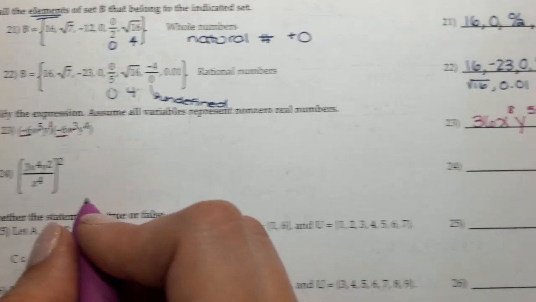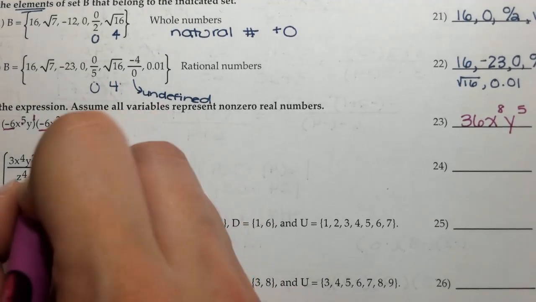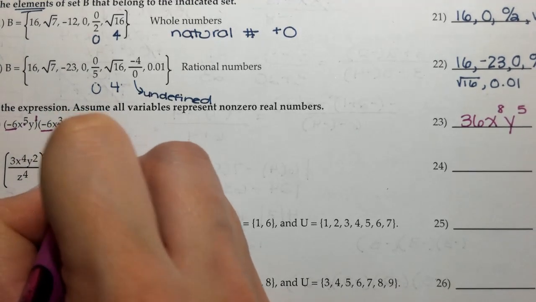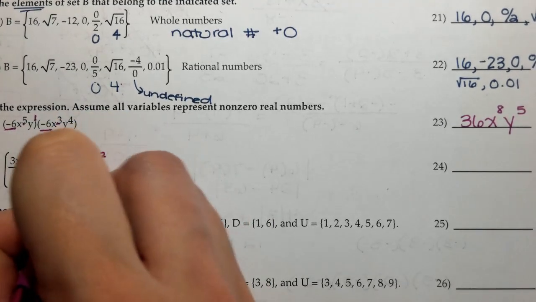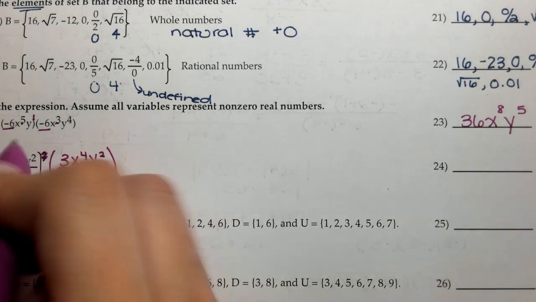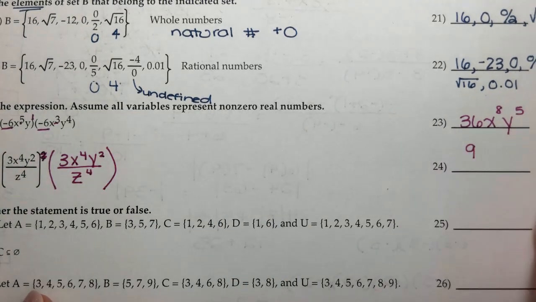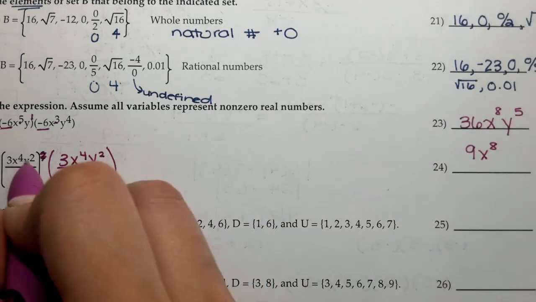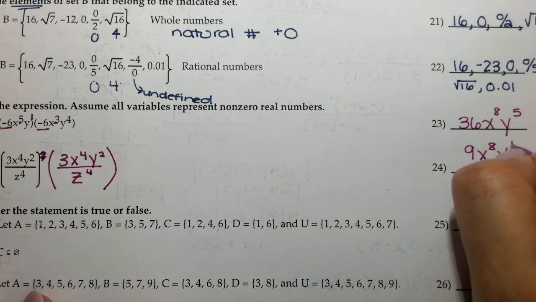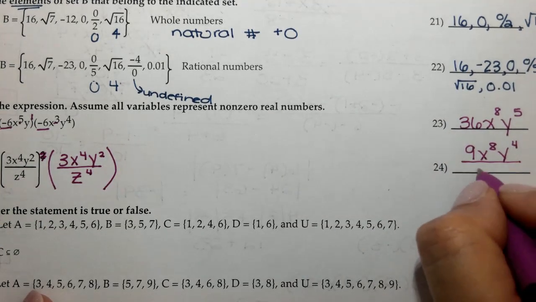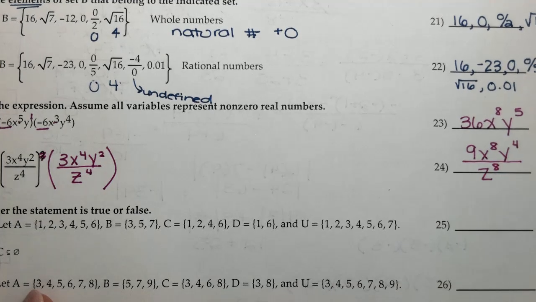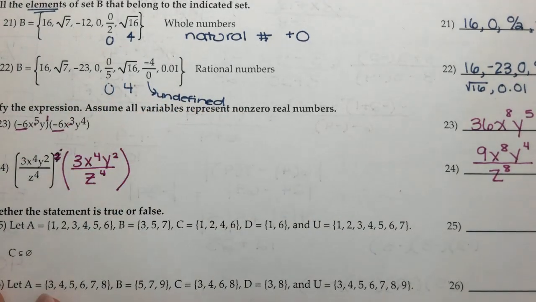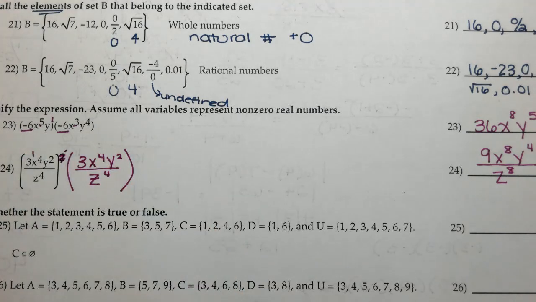For this next one right here, this is the same thing when it's squared as multiplying it by itself. So 3 times 3 would give you 9. x to the 4th and x to the 4th would be x to the 8th. y squared and y squared is y to the 4th over z to the 8th. This is also the same thing as distributing this 2, but remember this 3 has an exponent of 1.